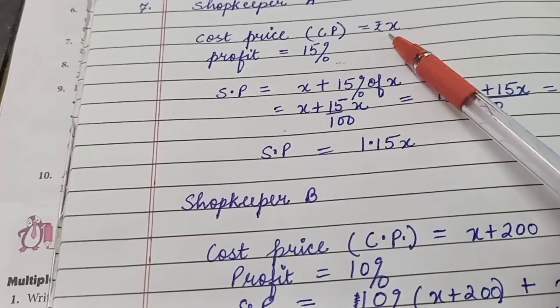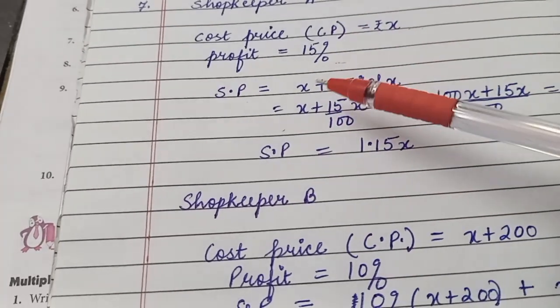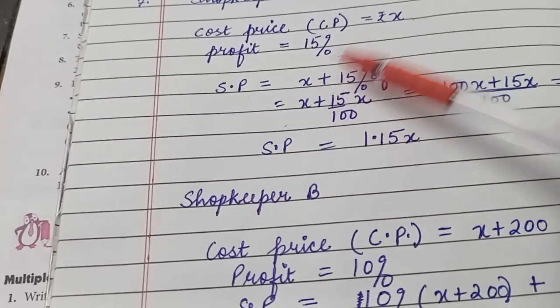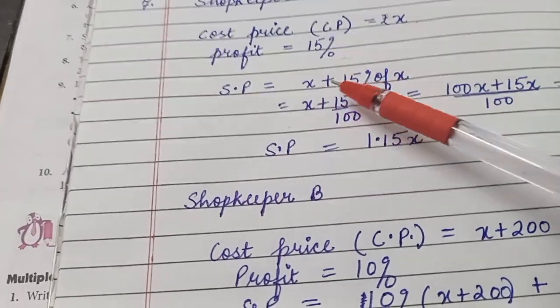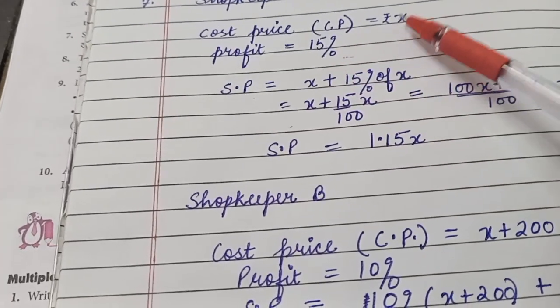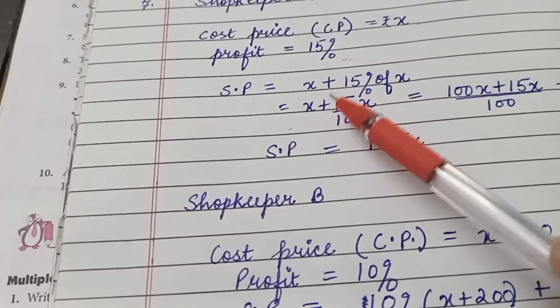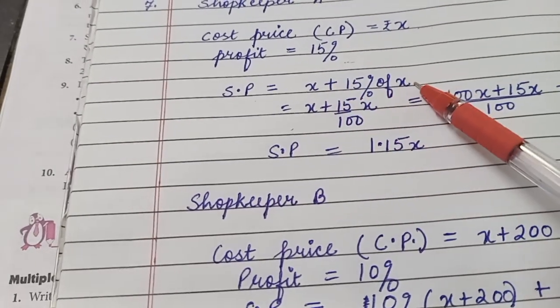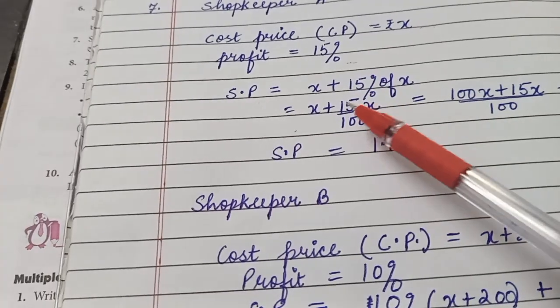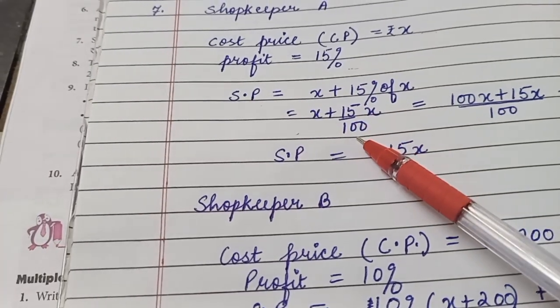Correct? First the cost price plus, since in profit there is always an addition, the cost price plus 15%. 15% of what? 15% of X. So X plus 15% of X. The percentage sign will be removed and in the denominator there will be 100.